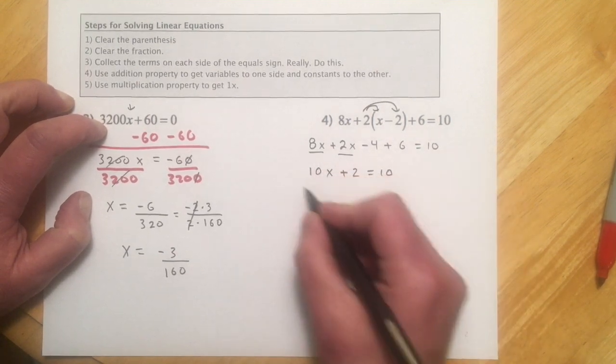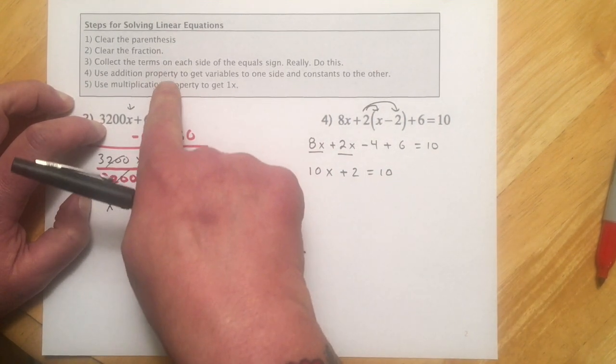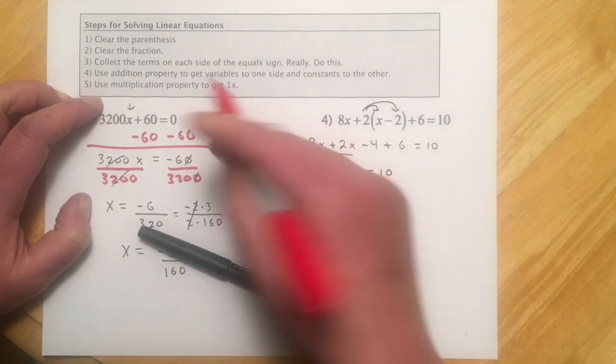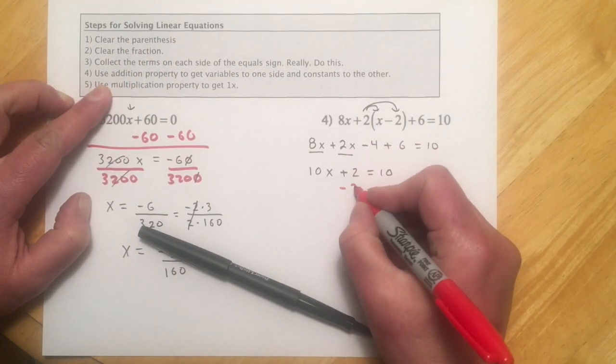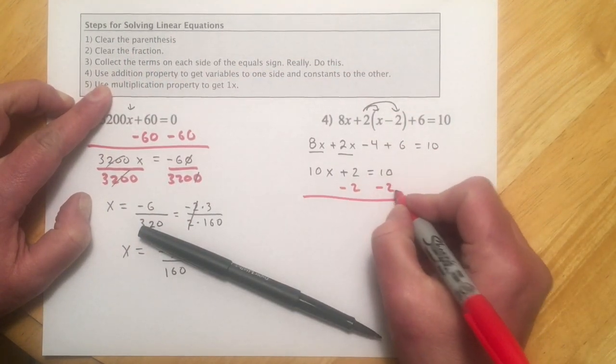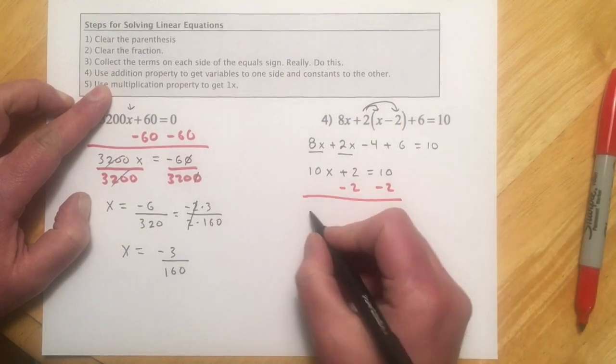Now this side looks a lot easier, and it's a lot cleaner to see what I have to do for steps 4 and 5. For the addition property, I'd undo addition with a subtraction. So I bring the 2 over.